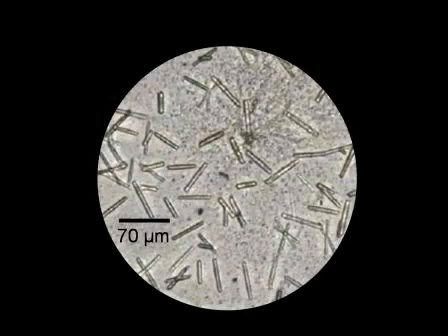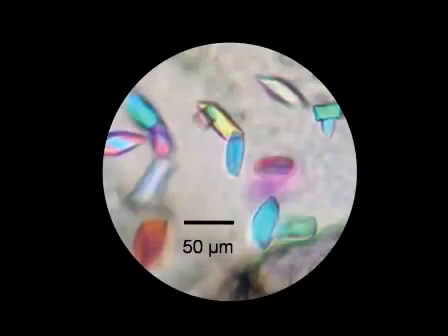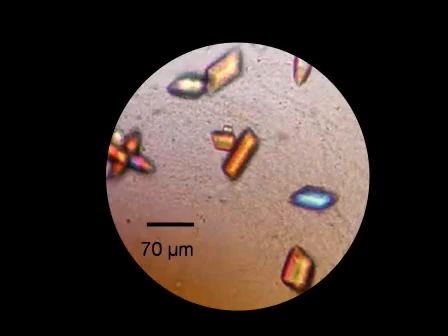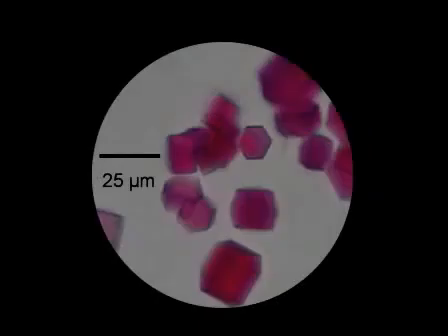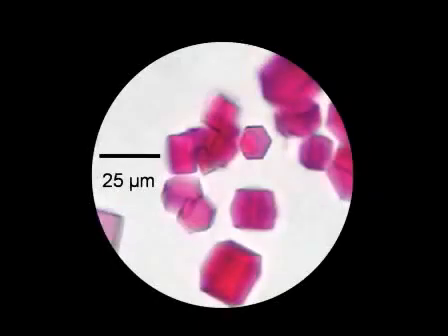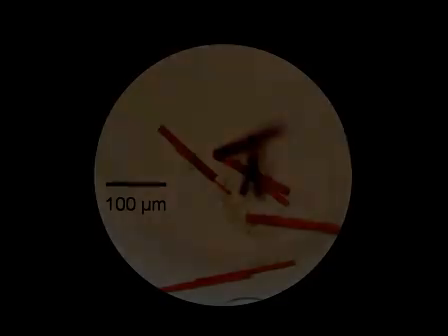Colorless membrane protein crystals growing in the cubic phase, when viewed with normal light, look like this. Colorless membrane protein crystals growing in meso, when viewed with polarized light, look like this or this. Naturally colored membrane proteins growing in meso, when viewed with normal light, look like this or this.